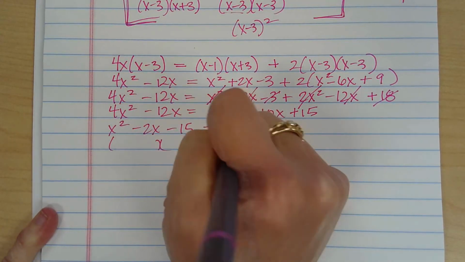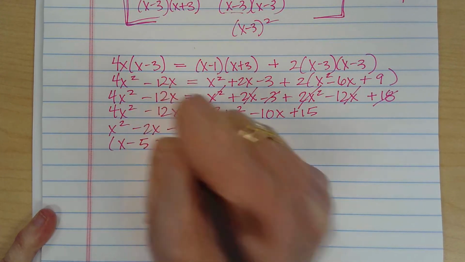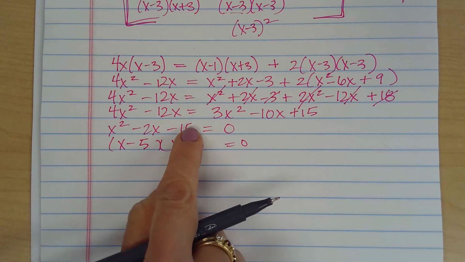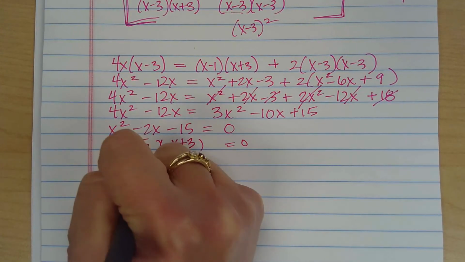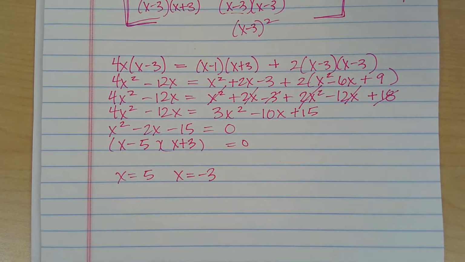All right, let's go ahead and factor. So I get x minus 5 and x plus 3, numbers that multiply to negative 15 but add to negative 2. So my solutions are x equals 5 and x equals negative 3.